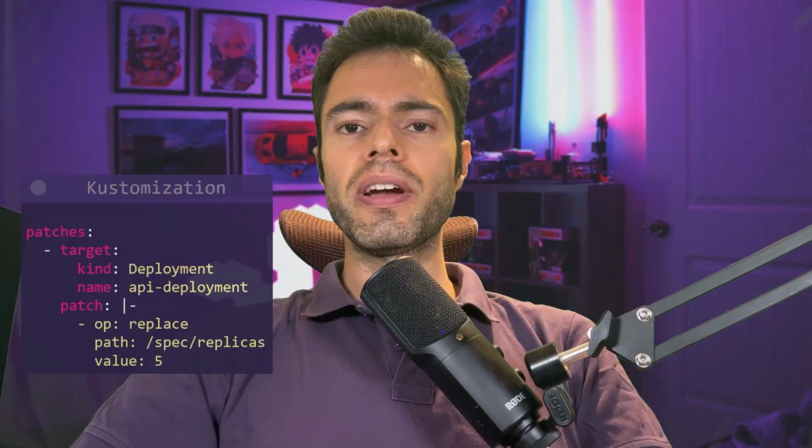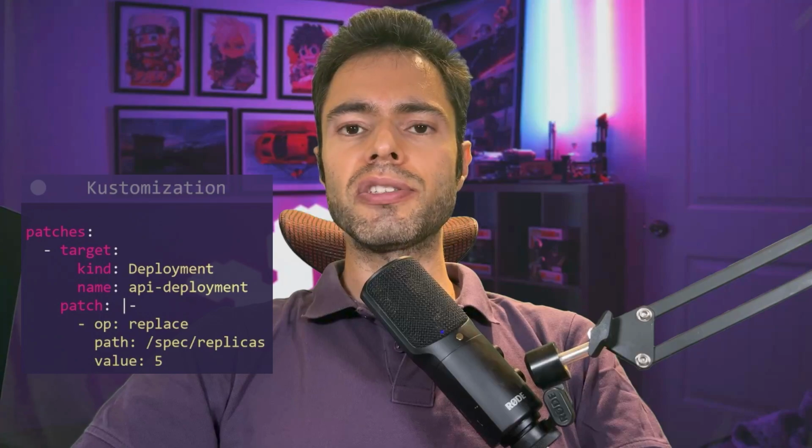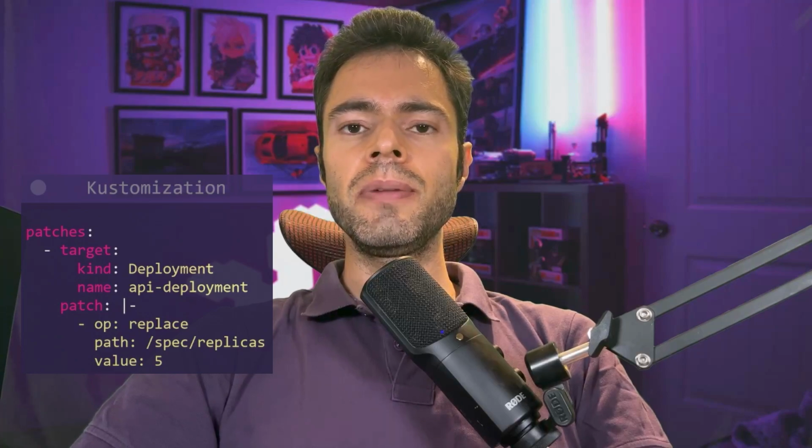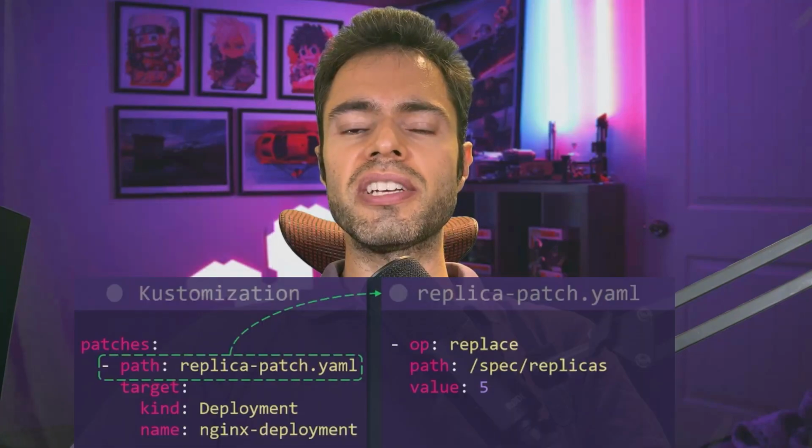Patches can be applied in two ways. We can apply them inline, or we can apply them using a separate file. With inlining, we have the typical kustomization.yaml file in which we are going to define this patch. But with the external file, we are just going to redirect from the kustomization YAML to another file.